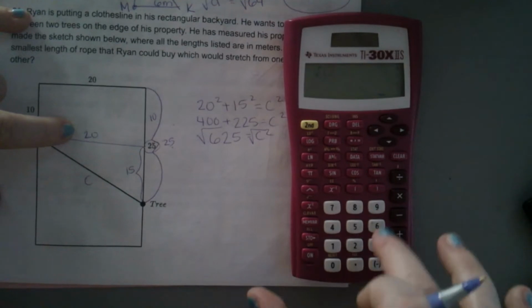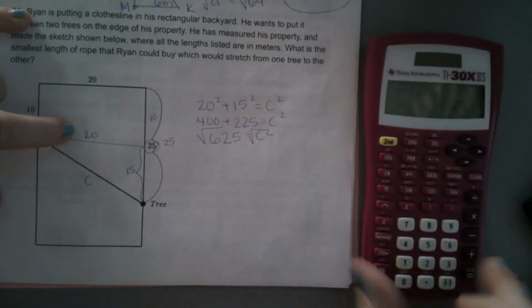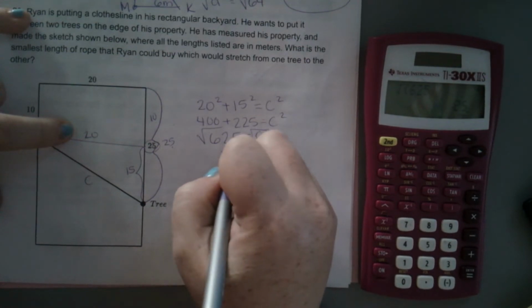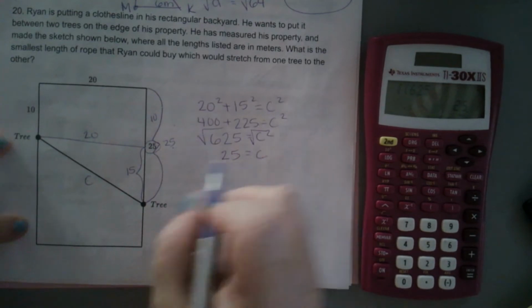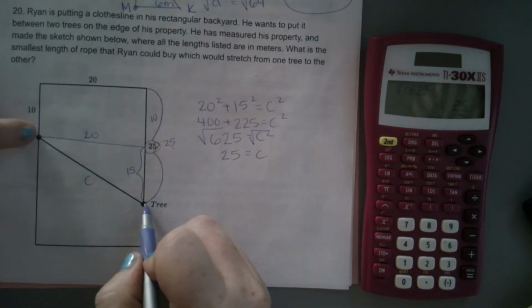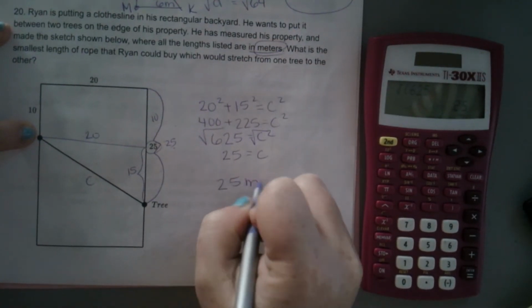Square root of 625 is 25. Equals c. So our length from here to here is measured in meters. So 25 meters.